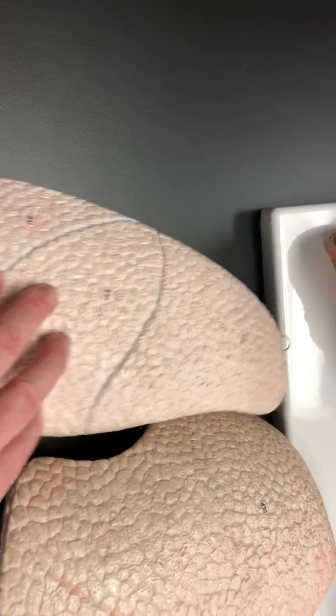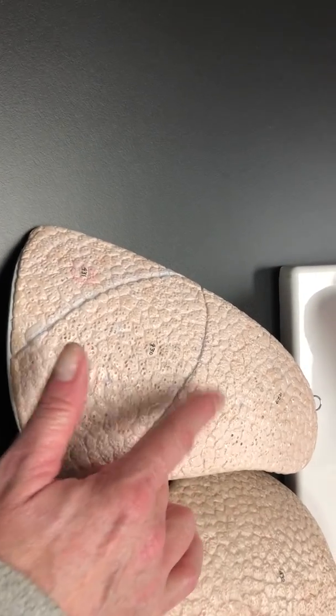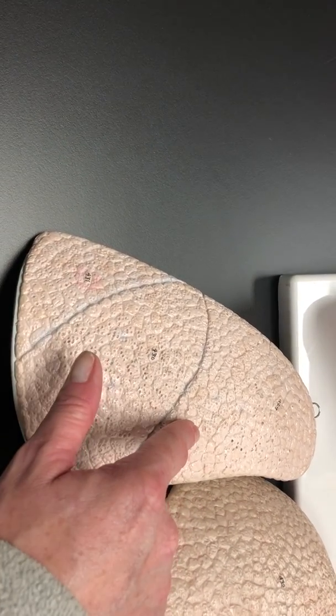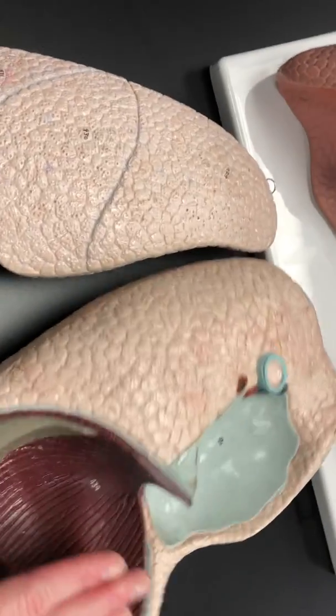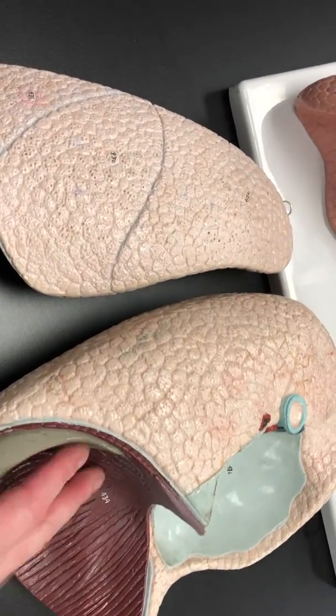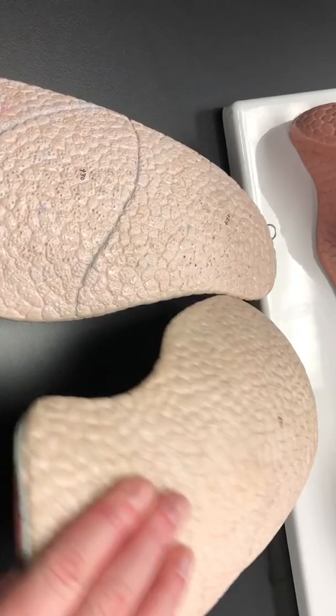If we're talking about a right lung, you can see that there is 3 lobes and there are 2 fissures. There is more lobes because the heart is not sitting underneath this one. And you can see there's plenty of space here for the heart to sit. I'm going to move to that big model that I affectionately call George.